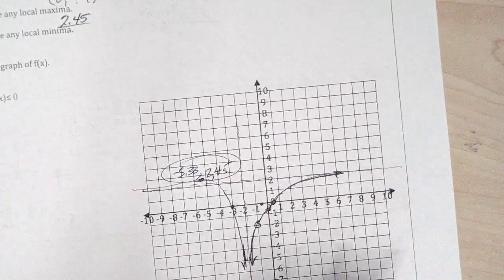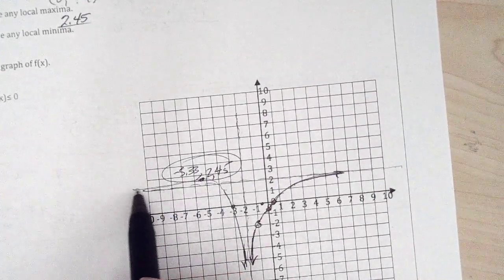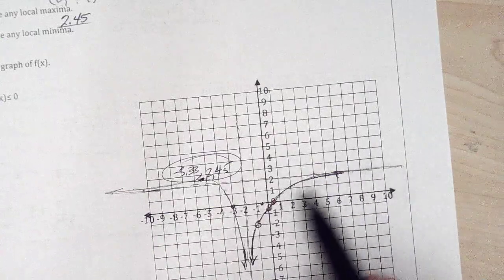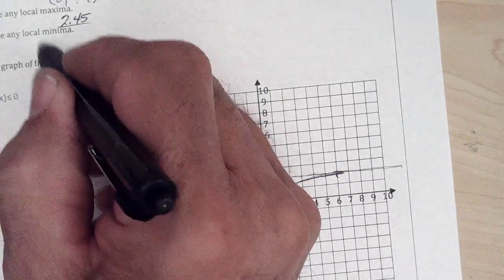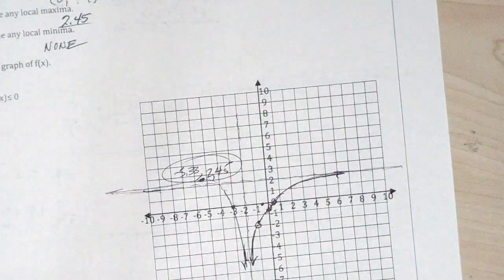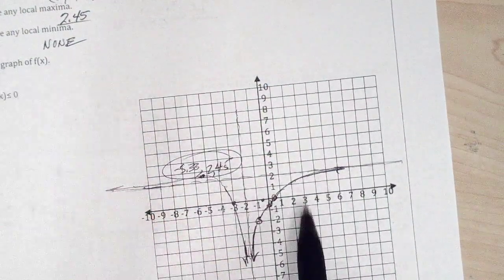Is there any minimums? Well, if this goes up and then comes down and just keeps getting closer and closer to 2, and this keeps going up to 2, there is no minimum. Sketch the graph.